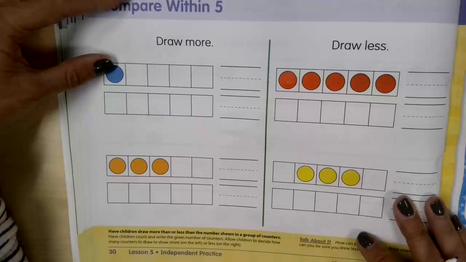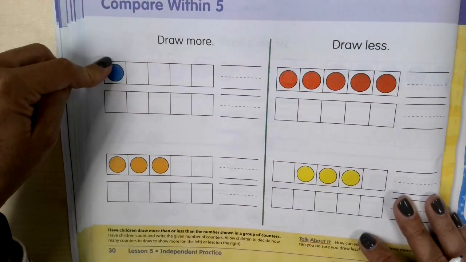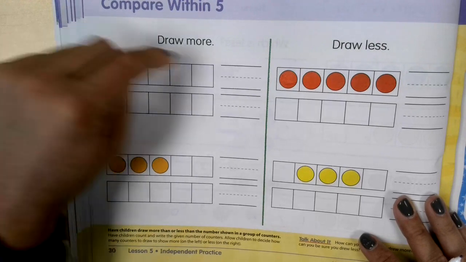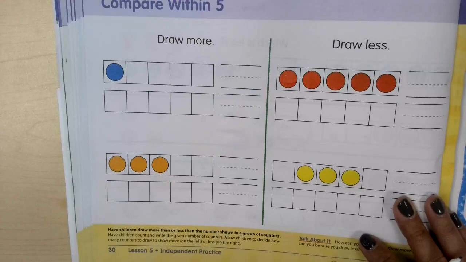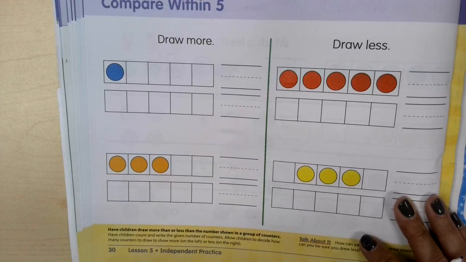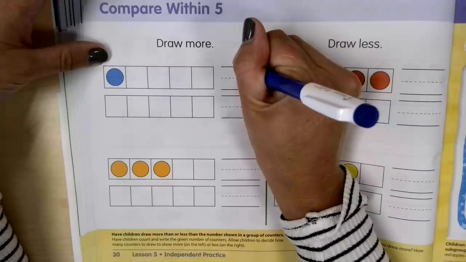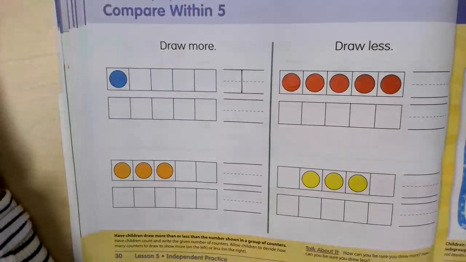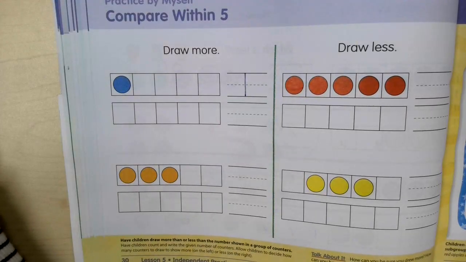gave us. So our first step, though, is to decide how many counters they gave us, and we're going to write the number of given counters, and then we're going to decide how many counters to draw to show more or less than, okay? So like I said, my first step is my first one, they gave me 1 counter, so I'm going to draw a 1 right there. 1. Okay? My blue counter, I'm drawing a 1.